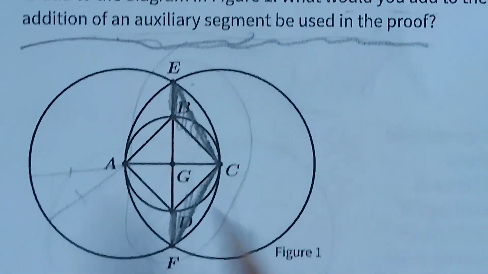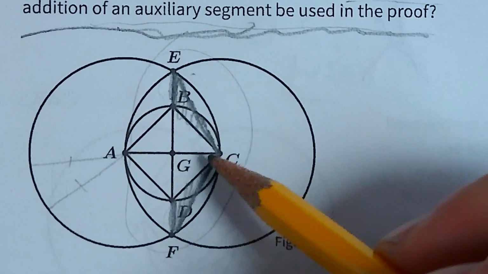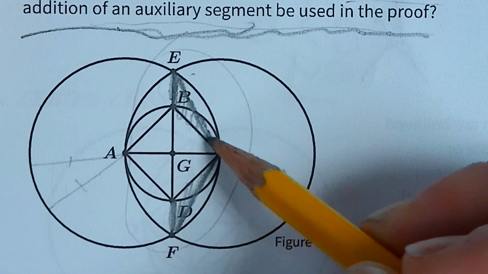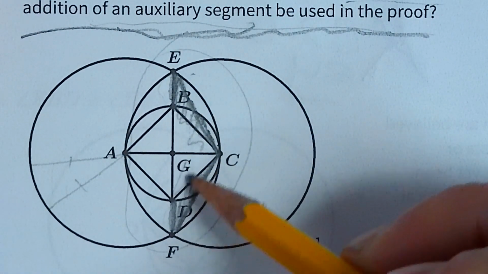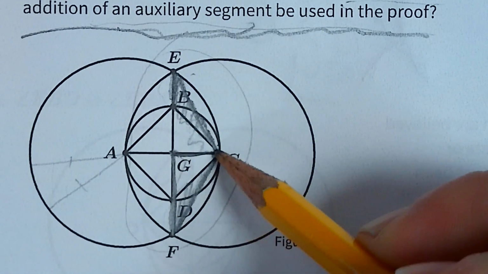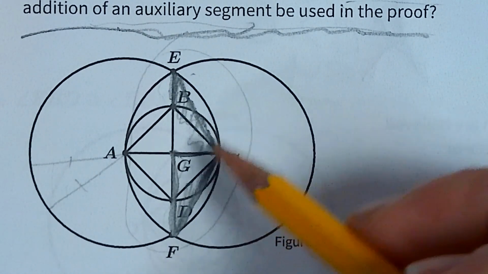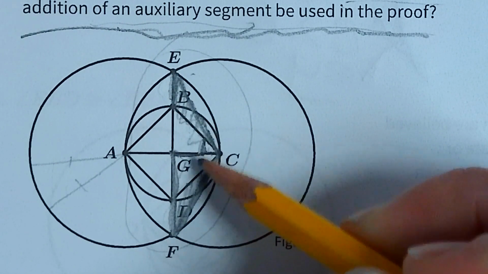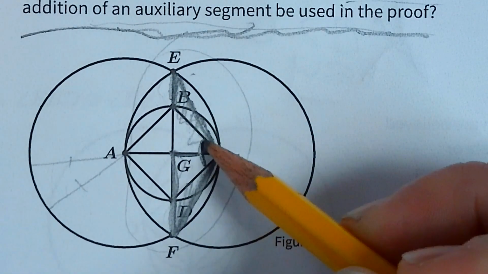It is possible. Basically, what you do is you prove that these two bigger triangles are congruent. They go all the way to here. And then you prove that these little triangles with these angles are congruent, and so these angles all match.